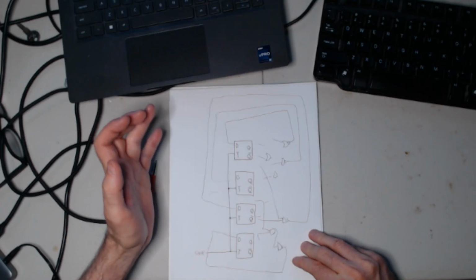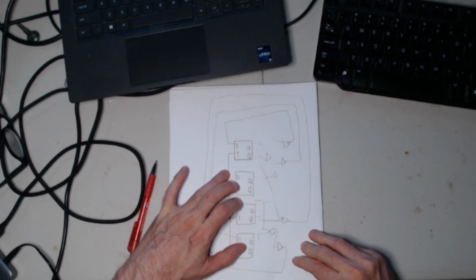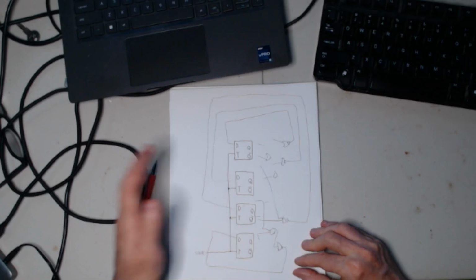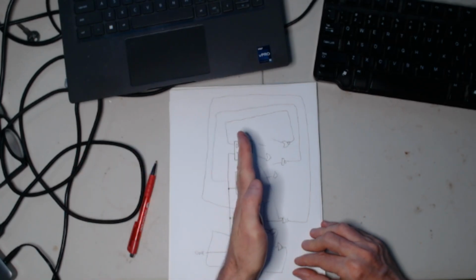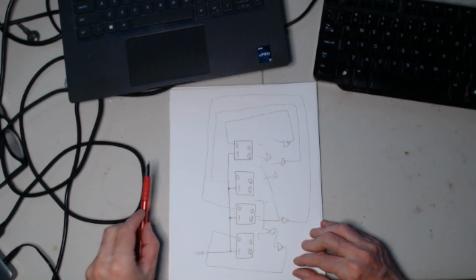Some of the flip-flops change, some of them don't. The new things go through there, go back around, and it's ready for the next cycle. So that's a synchronous design. All the flip-flops ker-chunk at the same time. Okay.